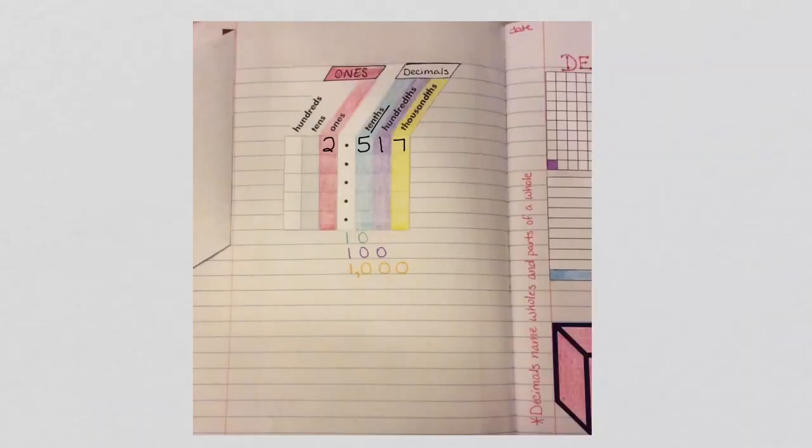So go ahead and be sure you've copied all of this down. We're going to be building on it some more tomorrow. And have a good night.